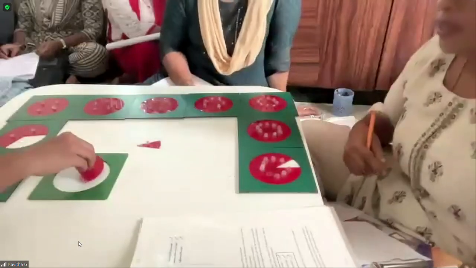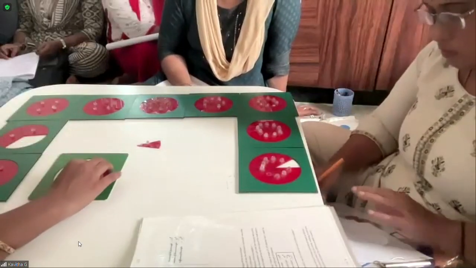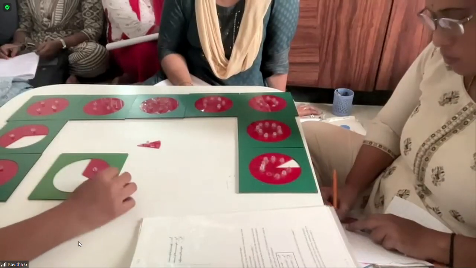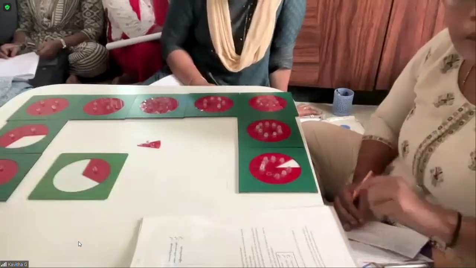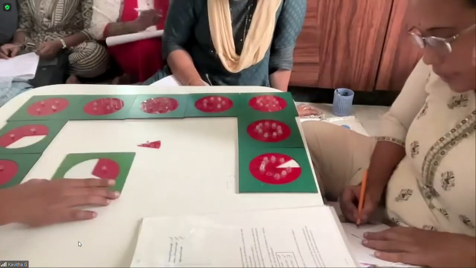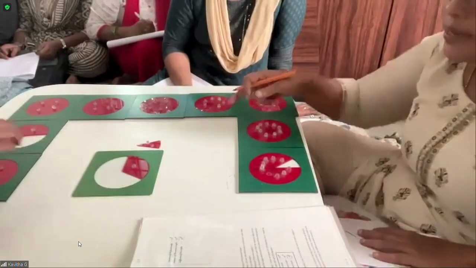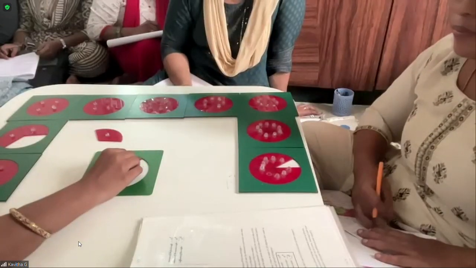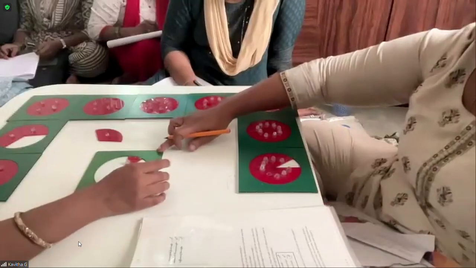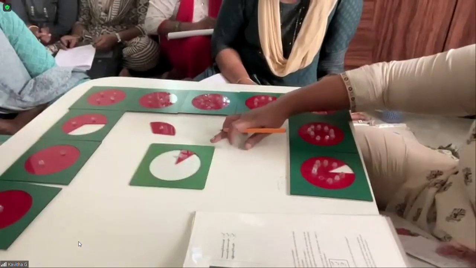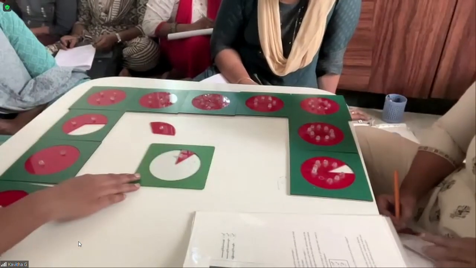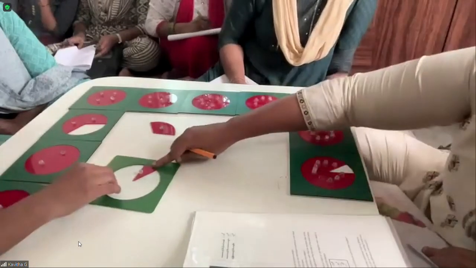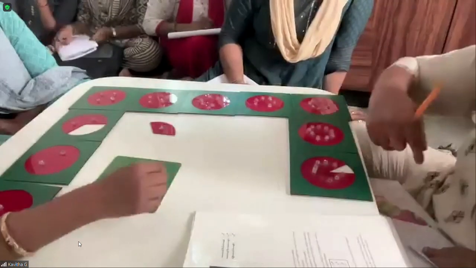Just measure the first angle. 120, right? The first angle is 120 degrees. Now measure the second angle. How much is it? 36. The measure of the second angle is 36 degrees. So now she is going to subtract the second angle from the first angle.